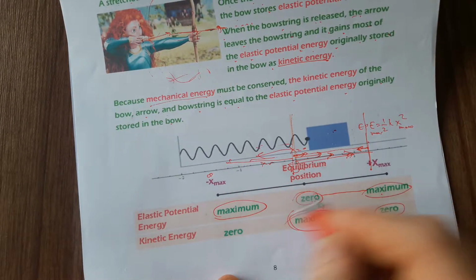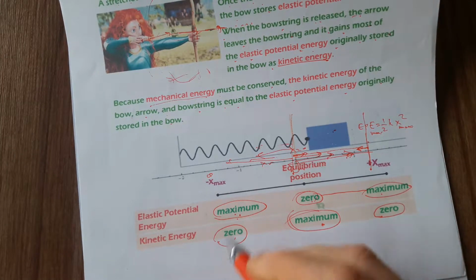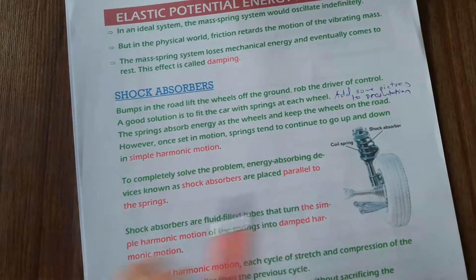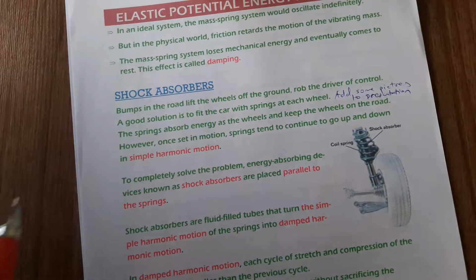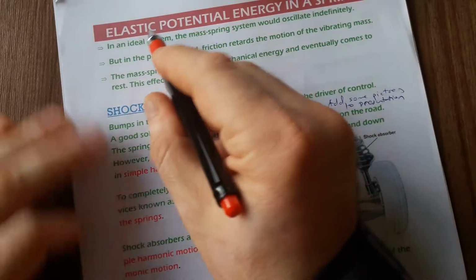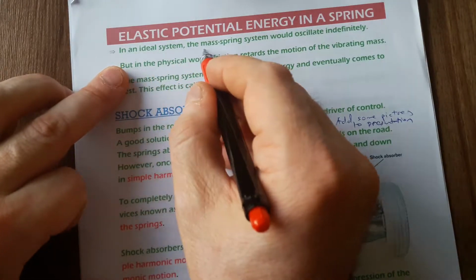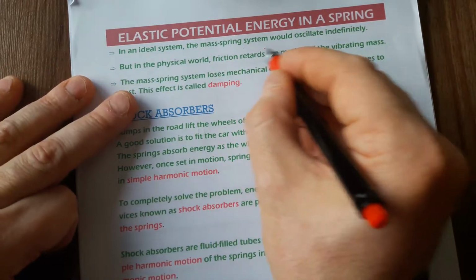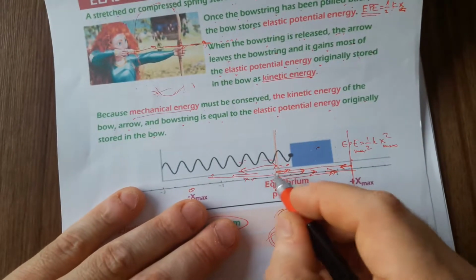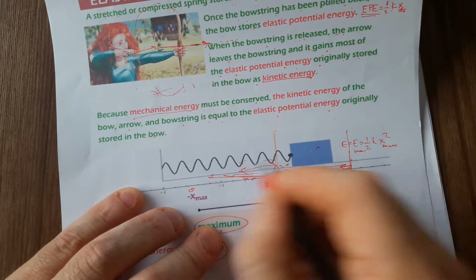As the compression becomes maximum, elastic potential energy again becomes maximum by the time the object stops, so its kinetic energy becomes zero. This is the case for the simple pendulum and the mass-spring system. In an ideal mass-spring system, the system would oscillate indefinitely. What does it mean? When you set this system into motion, if energy is not lost, it will oscillate back and forth continuously.